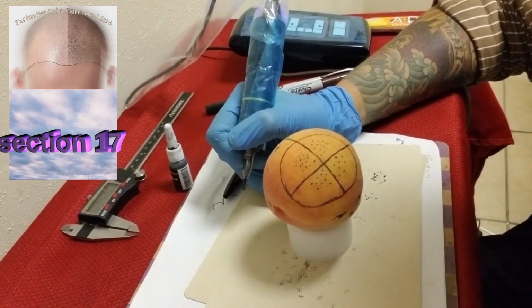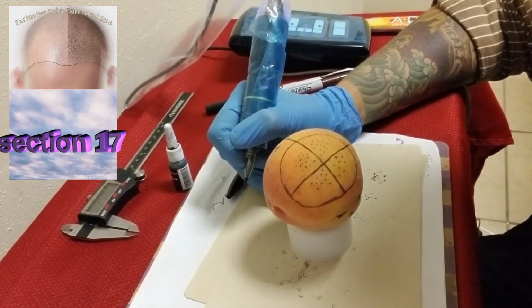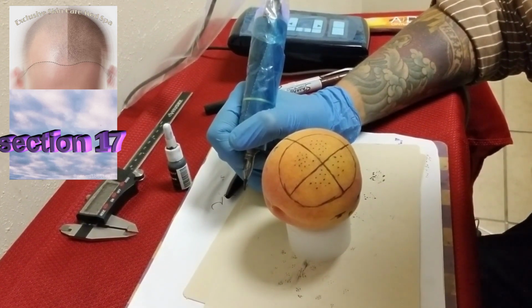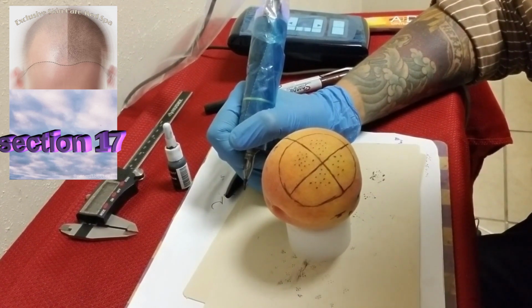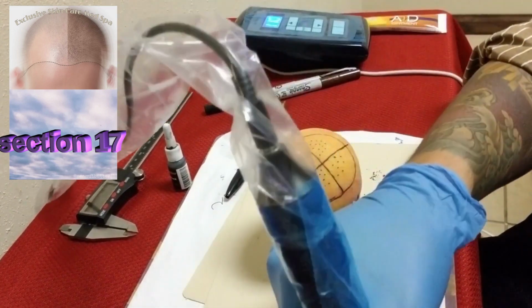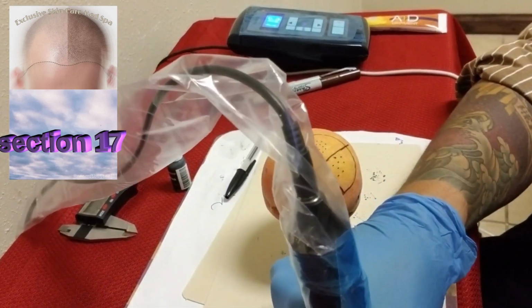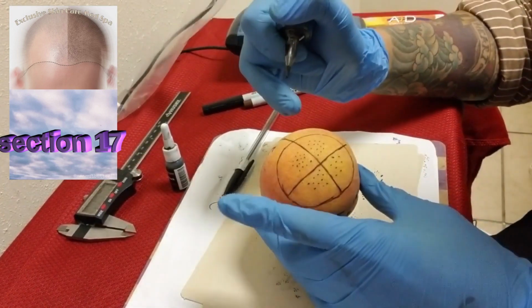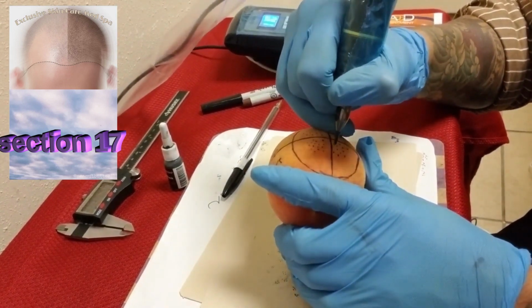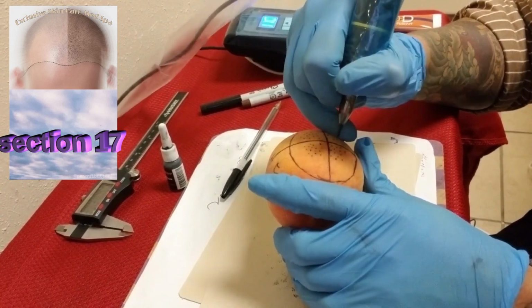So let's suppose 2 weeks have passed, and now we can add more density to each of the quarters that we have to work on. In the second appointment that the customer comes, we're just going to add more density, which means we're going to add more hair follicles, more dots, so that it will be more full and more realistic.